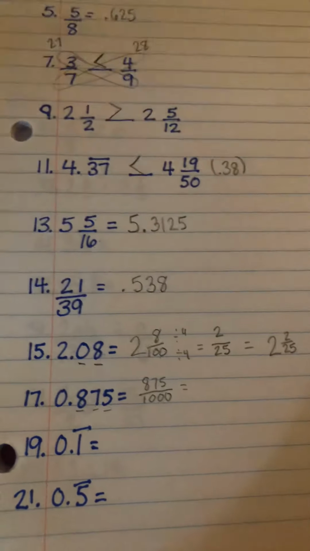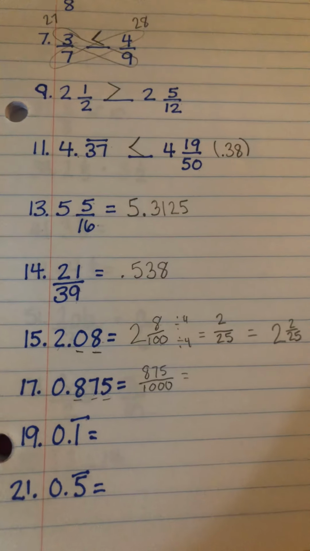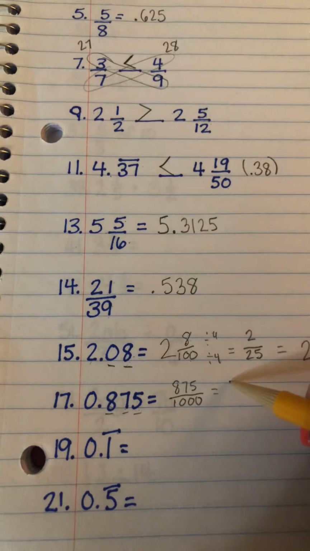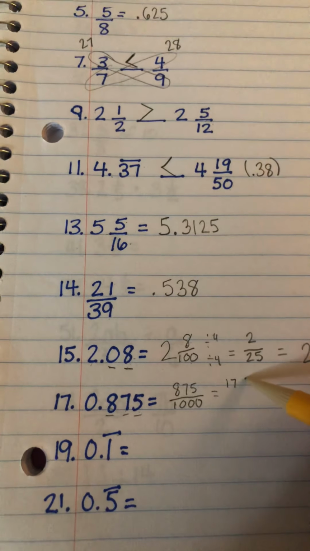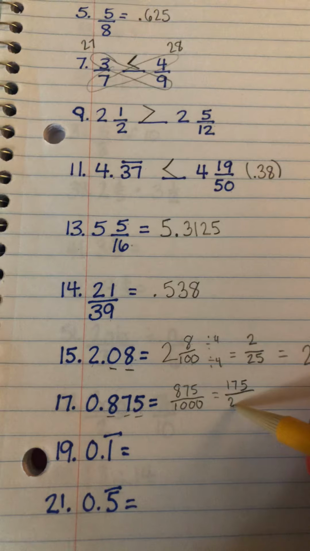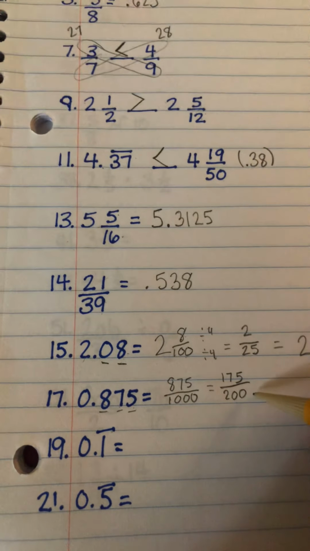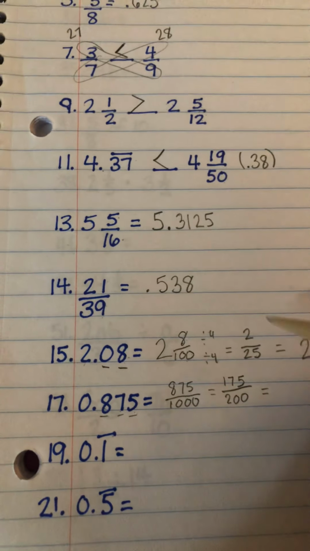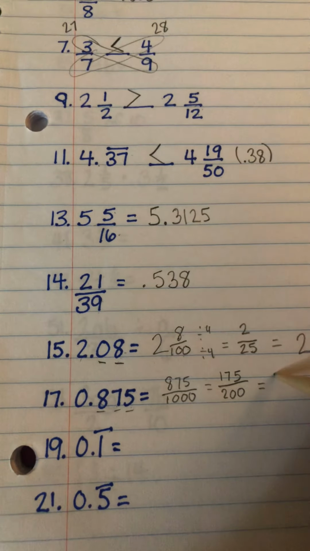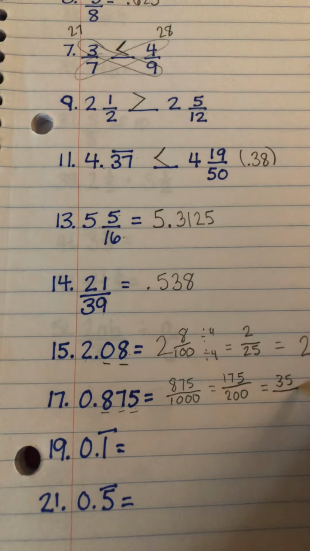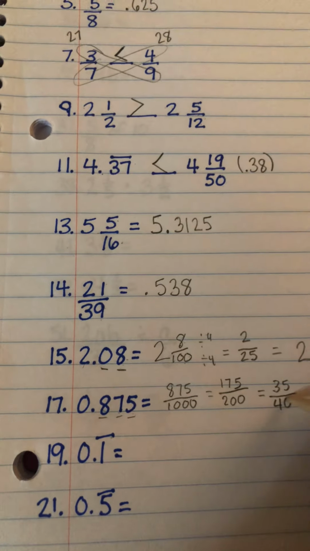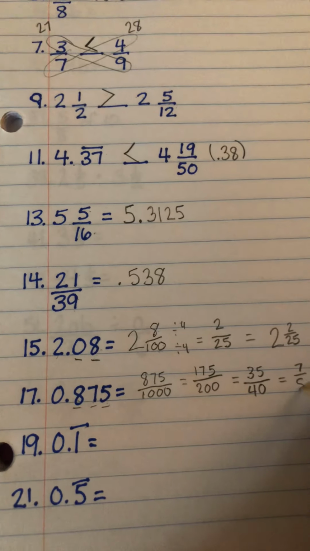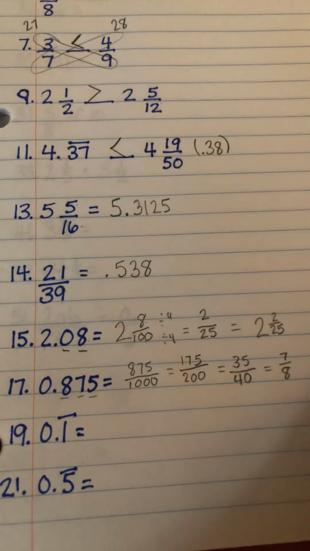So first, I divided by 5, and I got 175 over 200. Can I keep simplifying? Yes, divide by 5 again. 175 divided by 5 is 35. 200 divided by 5 is 40. Okay, can I divide by 5 again? Yes. Then it's 7/8 is your final answer.